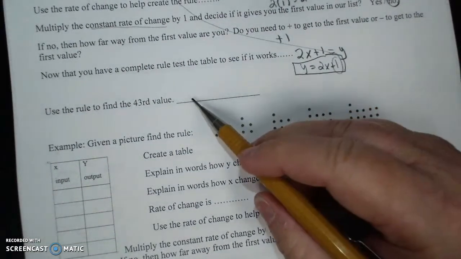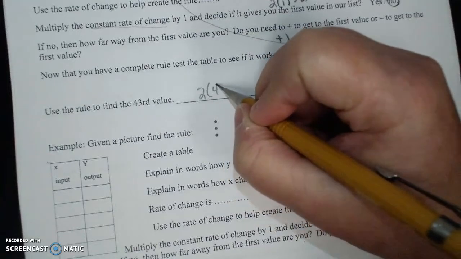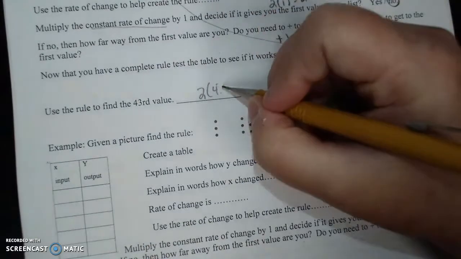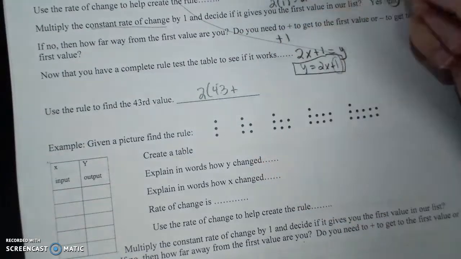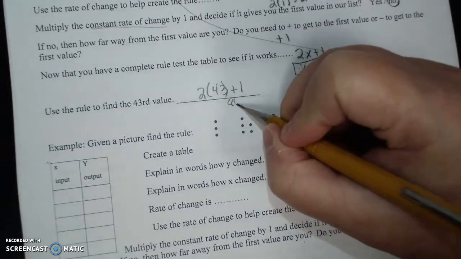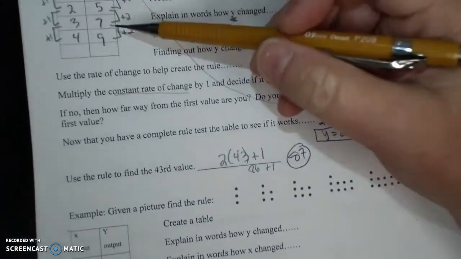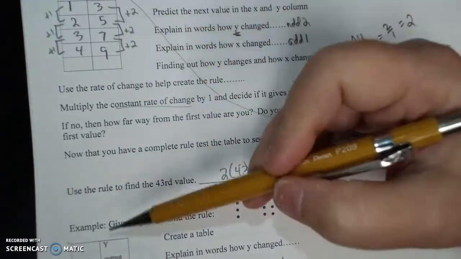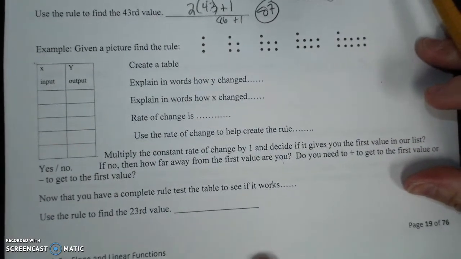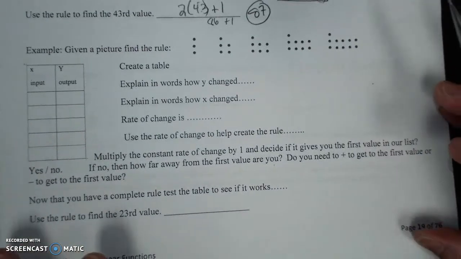Use the rule to find the 43rd. 2 times 43 plus 1. 43 is 86 plus 1, so it's 87. And I would not want you to spend the whole day making a table to get to 87. We can do sequences with pictures.